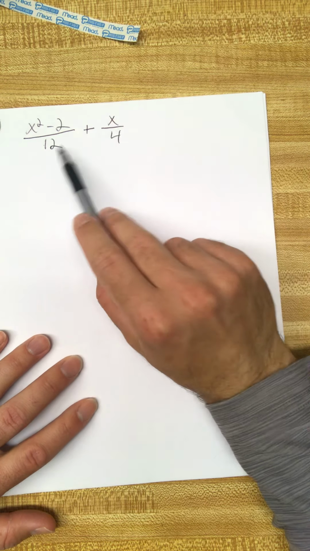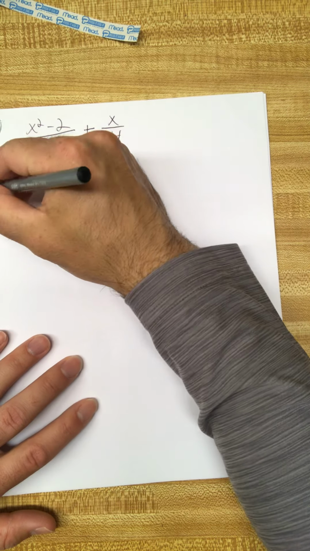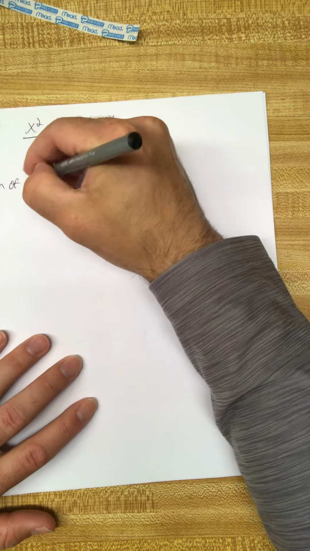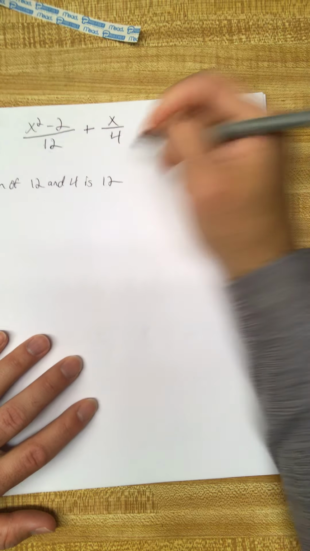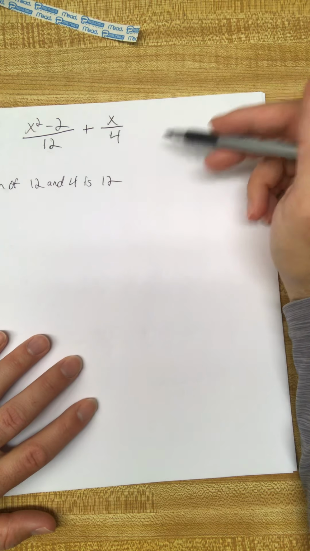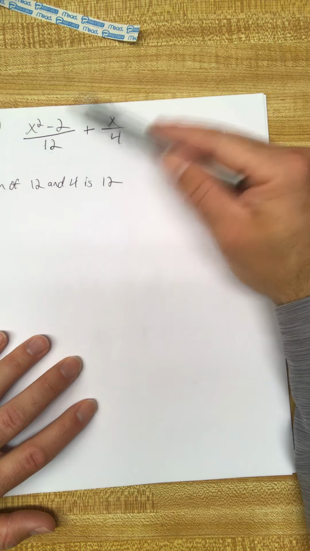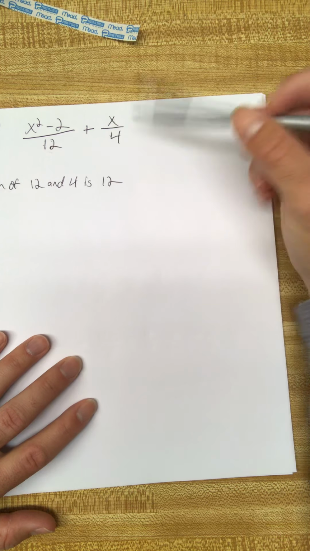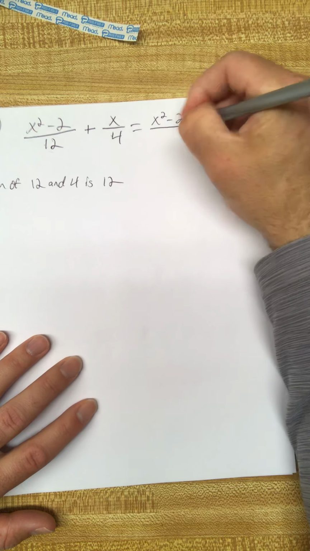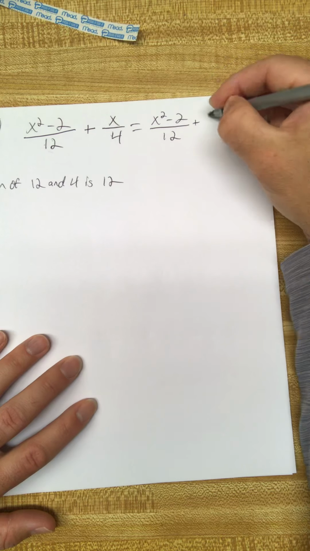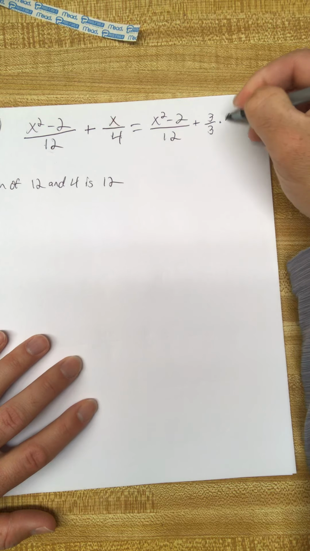So to combine these, you get denominator of 12, denominator of 4, LCM of 12 and 4 is 12, okay? 12 is a multiple of 12, so don't do any more than you have to. Like, don't bump this up to like 24 and then you're multiplying this by 2, you're multiplying this by 6. So first fraction can stay the same, x squared minus 2 divided by 12, plus, to turn that into a 12, we got to multiply this fraction by 3 over 3.